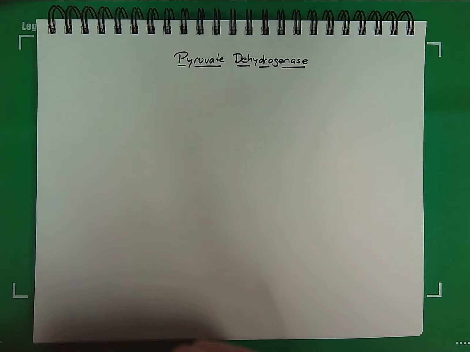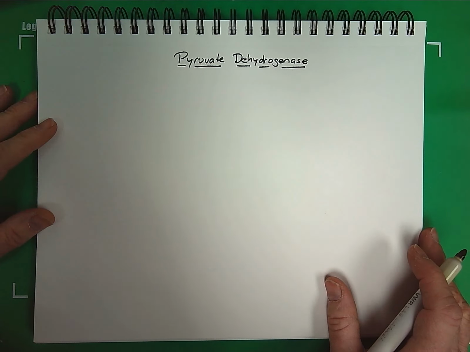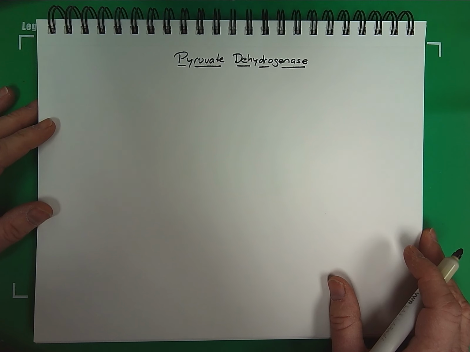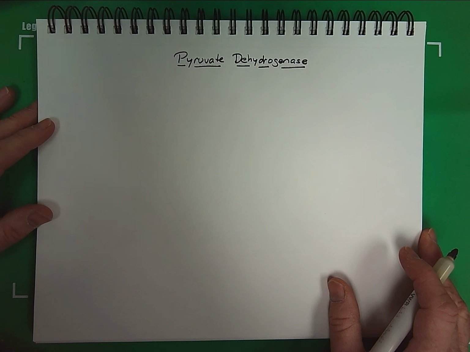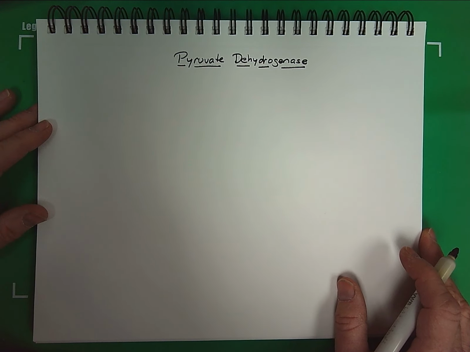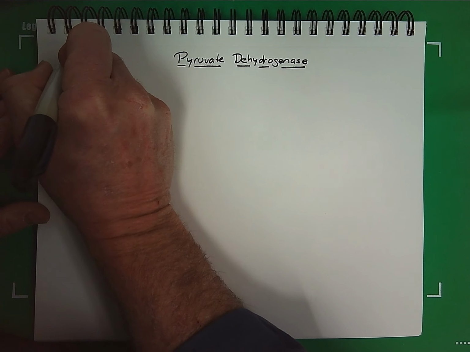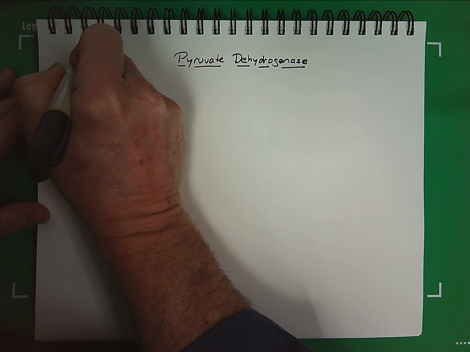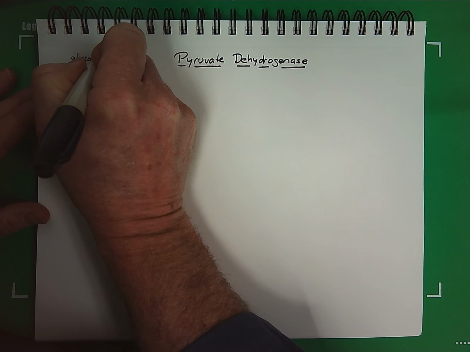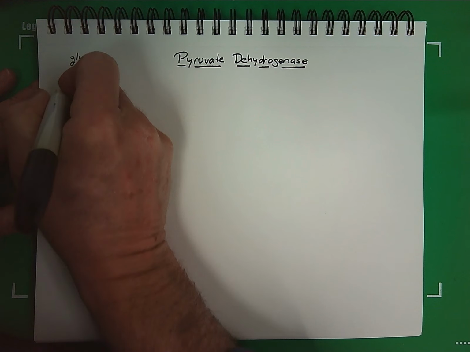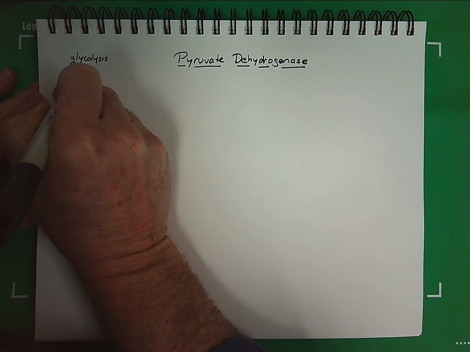Okay, in this video we are going to be discussing the functional role and the biochemistry of pyruvate dehydrogenase. Now this is the enzyme complex that links glycolysis with the TCA or tricarboxylic acid cycle. So where we are going to start here is the final product of glycolysis. And the final product of that, of course, is pyruvate.